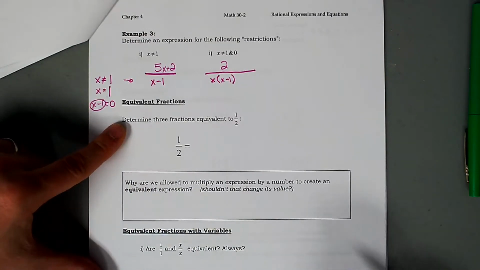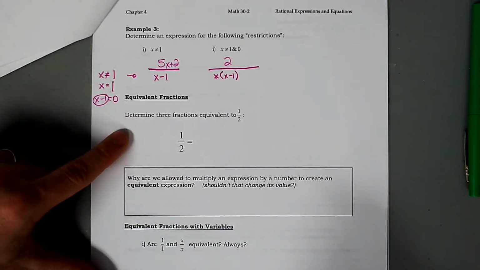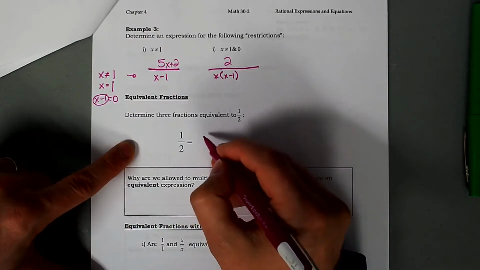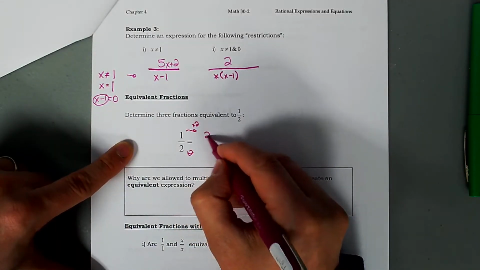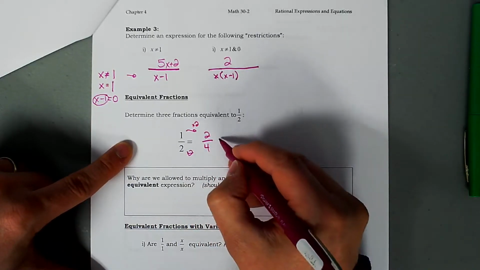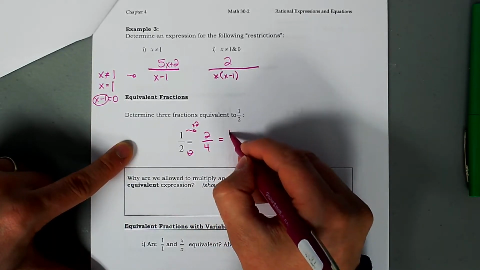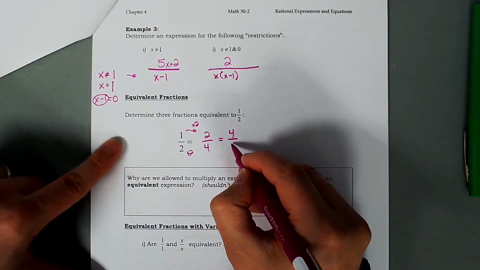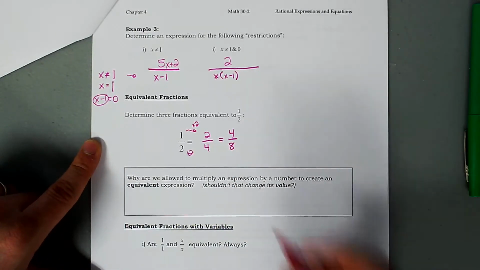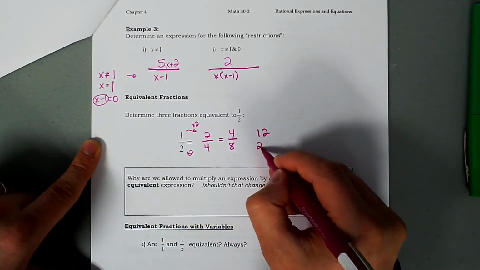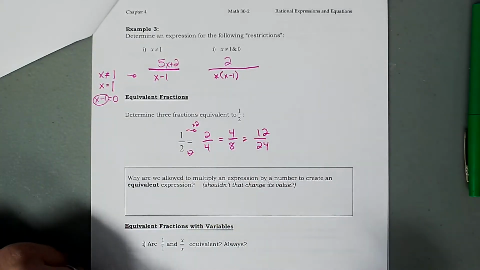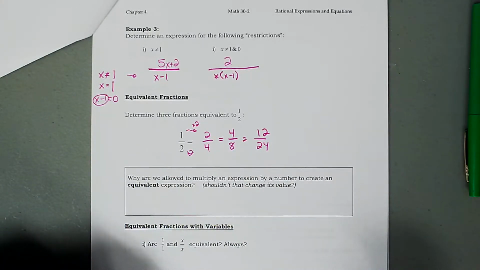Equivalent fractions. Get into the heart of today's lesson. Determine 3 fractions equivalent to 1/2. Times 2, maybe, and make this 2 over 4. Maybe times 2 again. Maybe times 3. All of these are equal to 1/2.